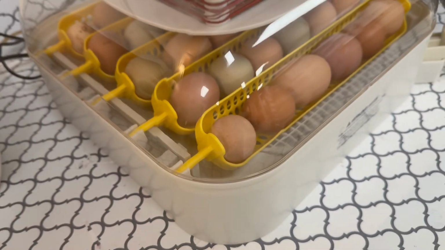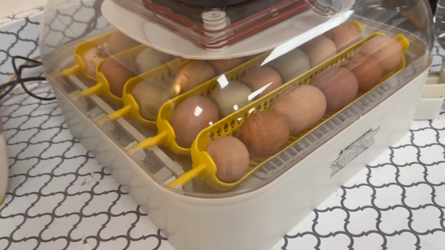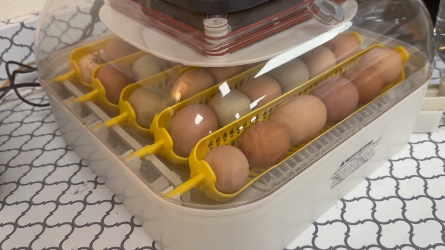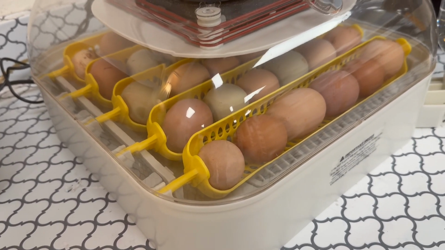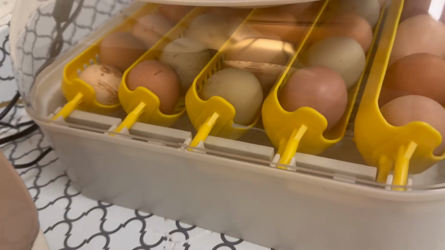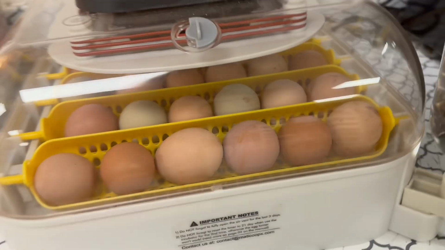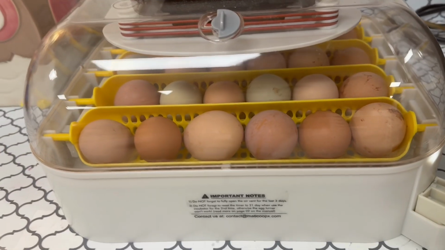Now in nature, when the mama hen stands up to go and get food, water, and to go to the bathroom, she does that about 3 times a day. So the eggs are turned by her talons when she does like this and stands up to go get food, water, and to go to the bathroom about 3 times a day.